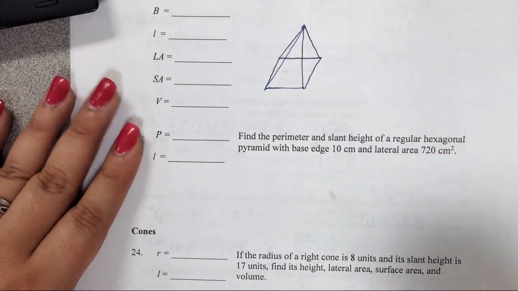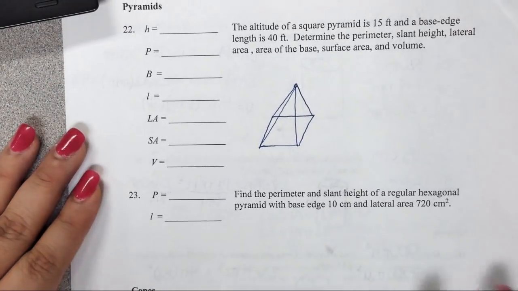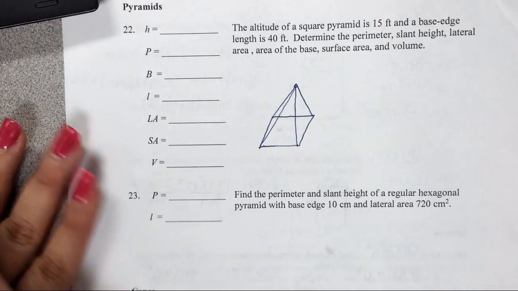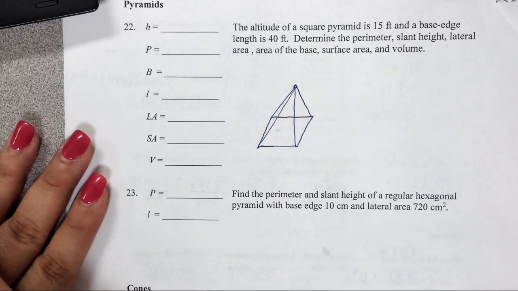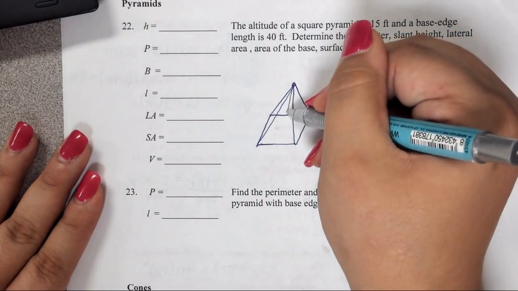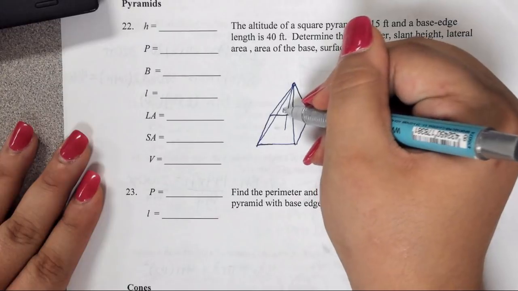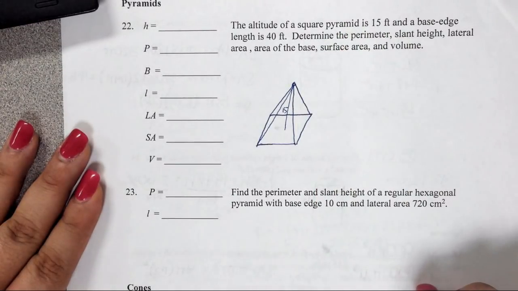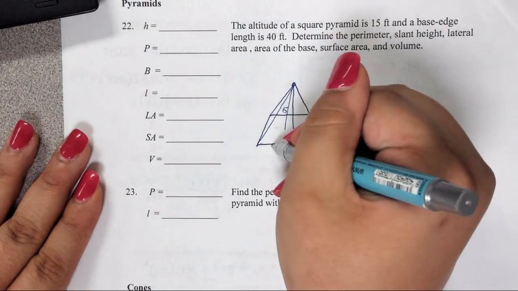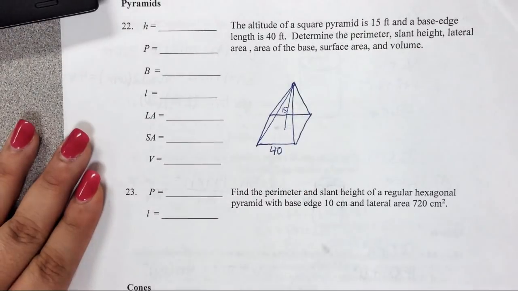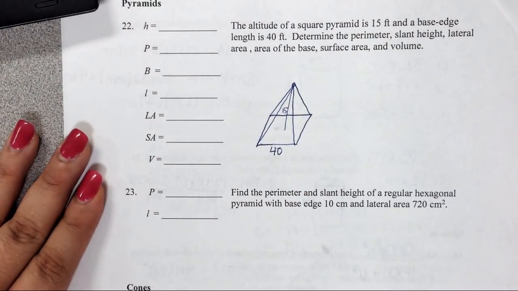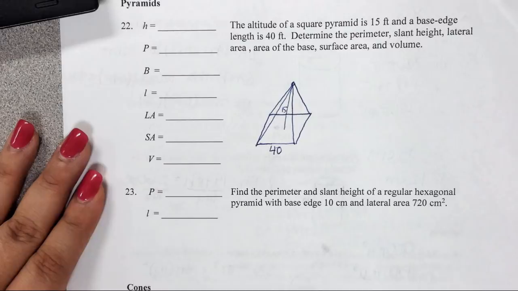Here is my square pyramid. Looking pretty nifty here. The altitude of the square pyramid is 15. Where would I write or draw that 15? Straight down in the middle, it's an altitude. And the base edge has a length of 40. Determine the perimeter, slant height, lateral area, surface area, volume.